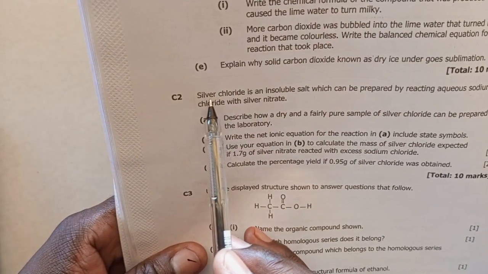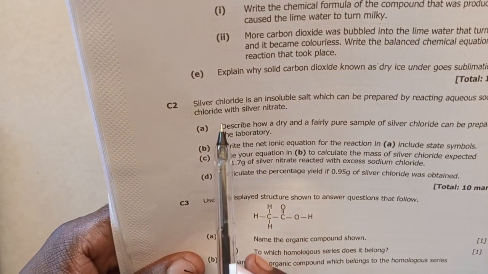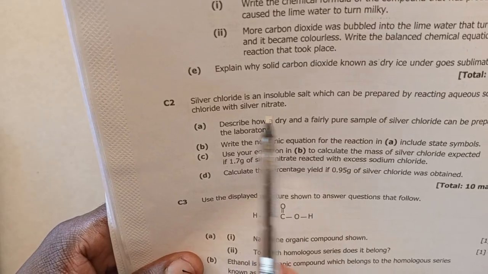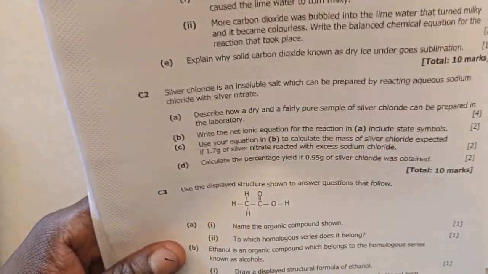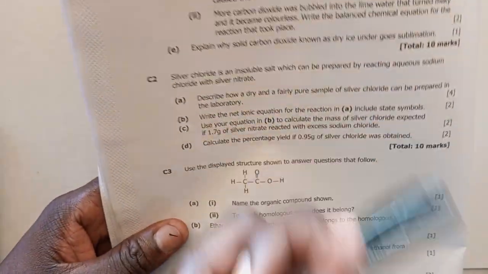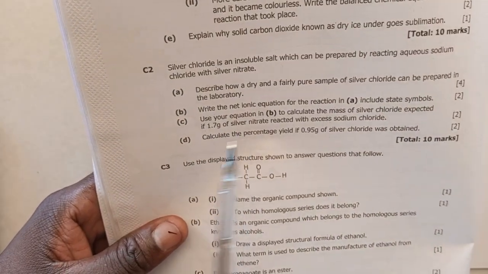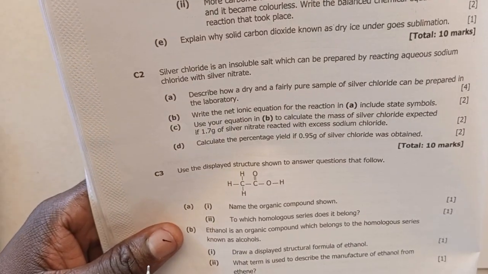Mix equal volumes of silver chloride. No, this is an insoluble solid. So you are going to mix equal volumes of sodium chloride and silver nitrate and shake. Okay, you shake the mixture. After that, you are going to notice that some cloud is going to be formed.